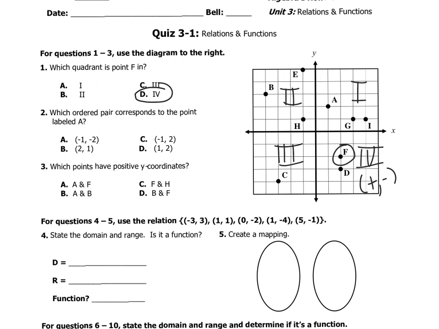What ordered pair corresponds to the point labeled A? A is right here, so it looks like on our x-axis we move 1 spot and then we rise 2 spots. So it's going to be (1, 2) that corresponds to the point labeled A.